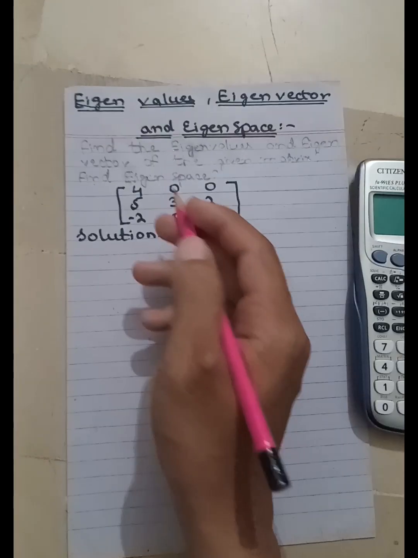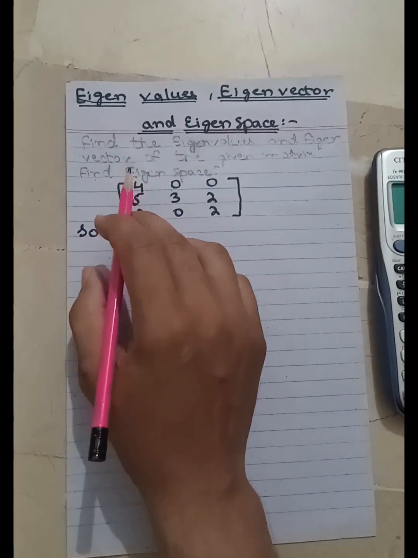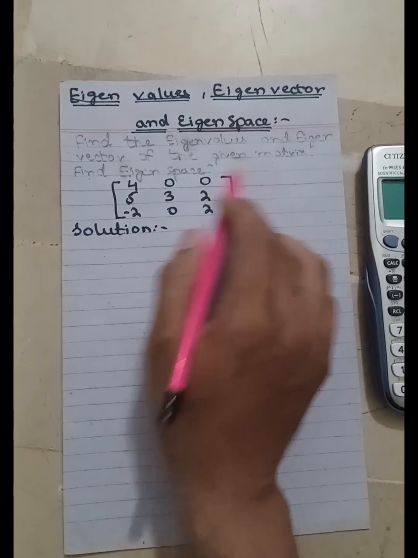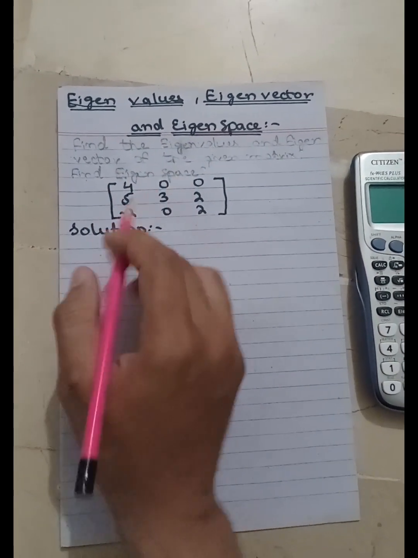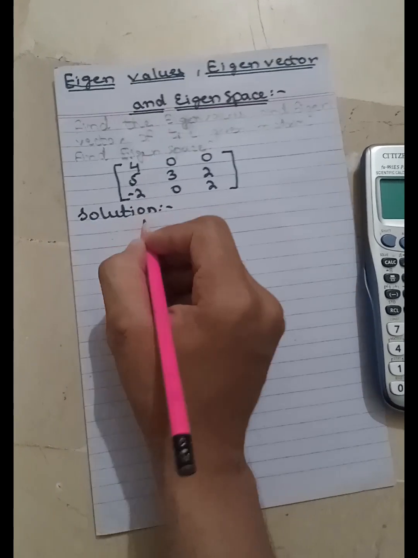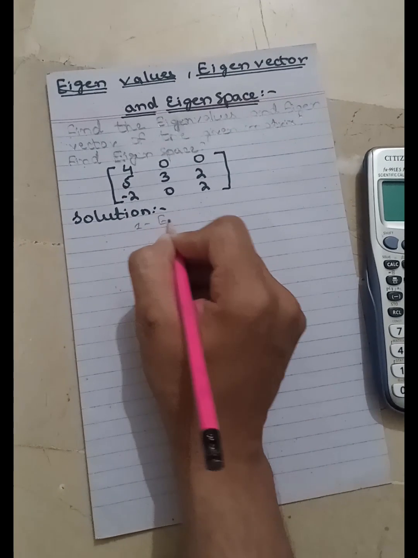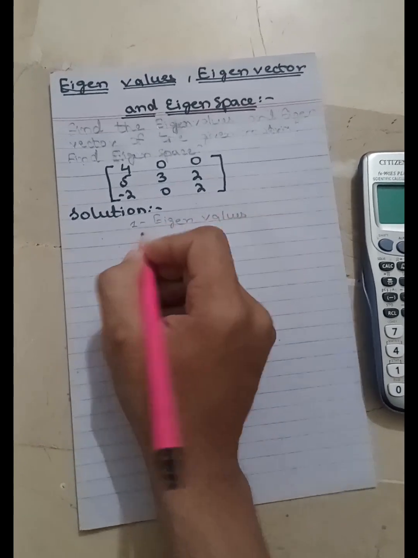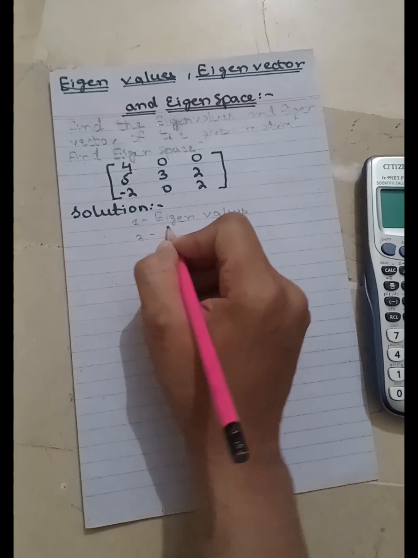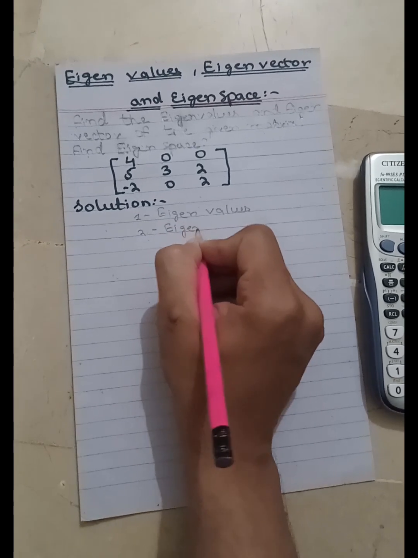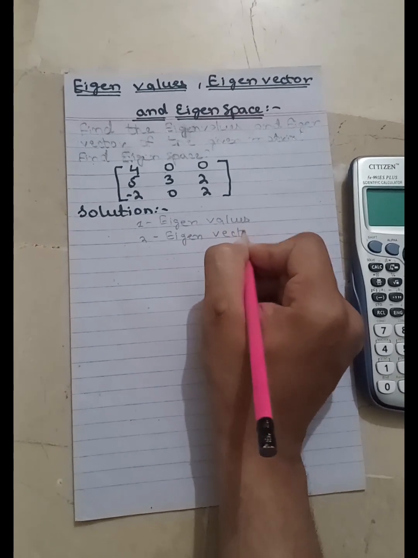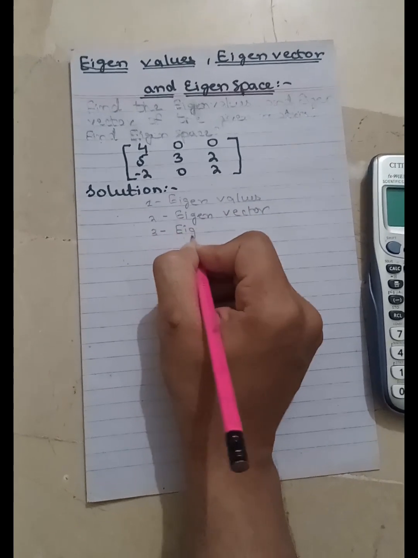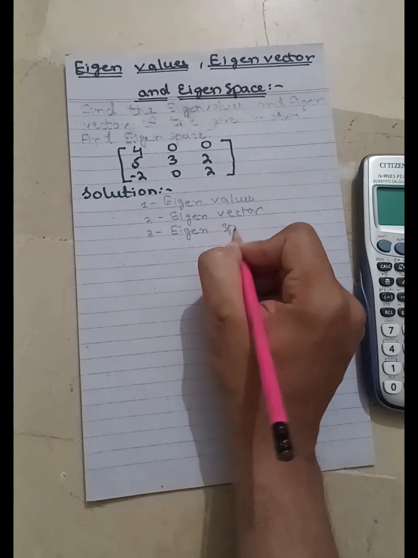So starting with our question. What is our question? Find the eigenvalues and eigenvector of the given matrix and find the eigenspace. We can calculate three things. One is eigenvalues, second is eigenvector, and the third and last thing is eigenspace.